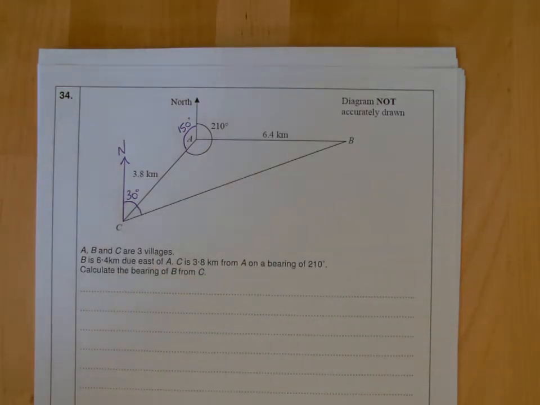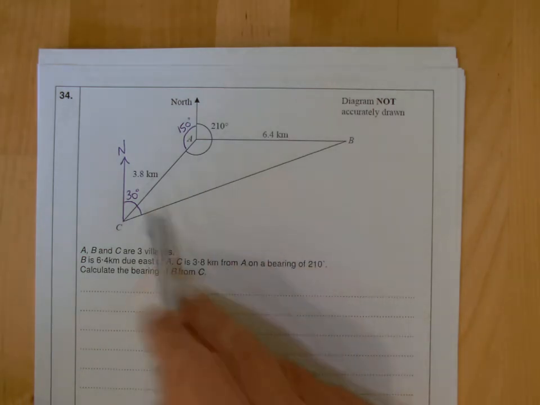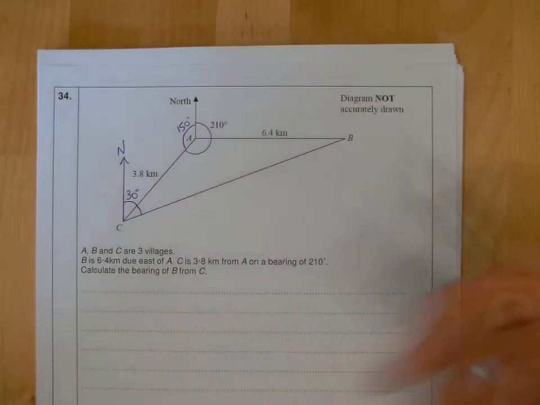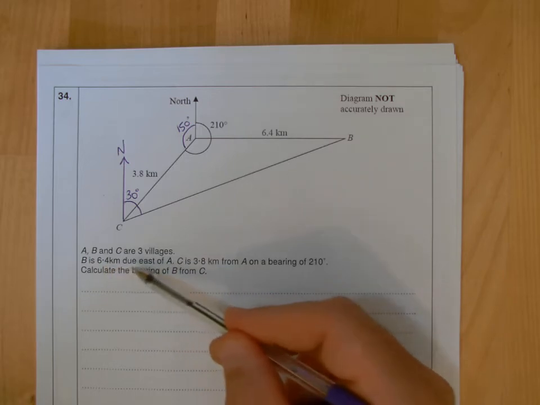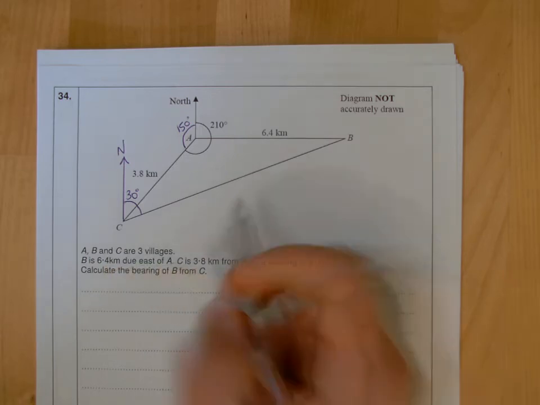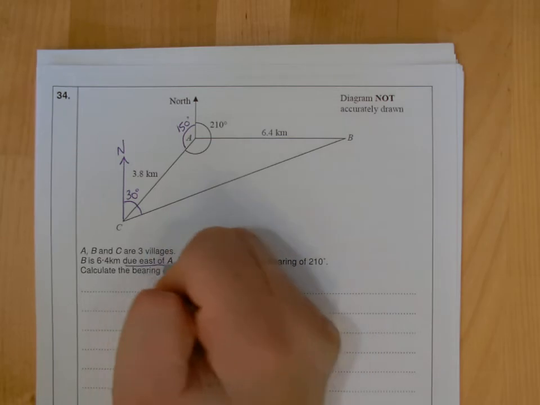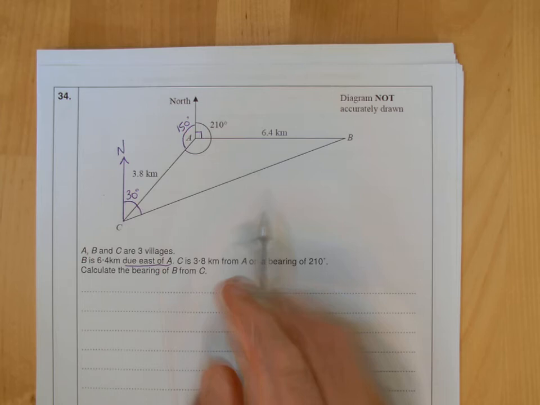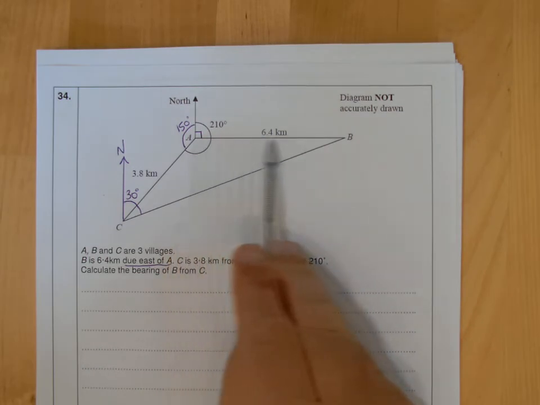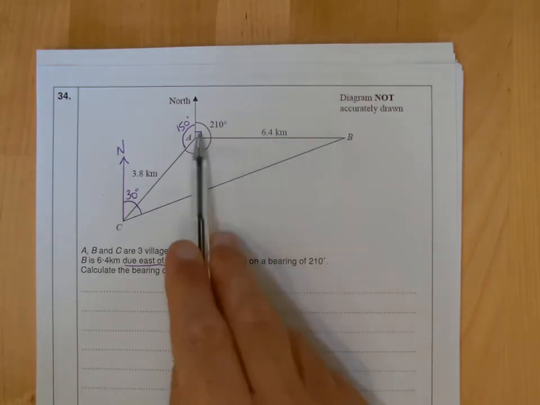In order to get that little angle, we need to focus in on the triangle. And again, the information here really helps us, because it says B is 6.4 kilometers due east of A. The fact that it says B is due east of A means that's a right angle, because B is heading in the east direction from A. That's a right angle.